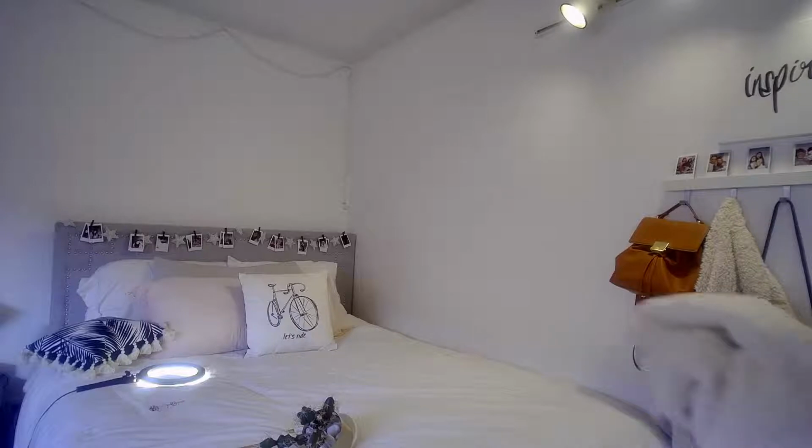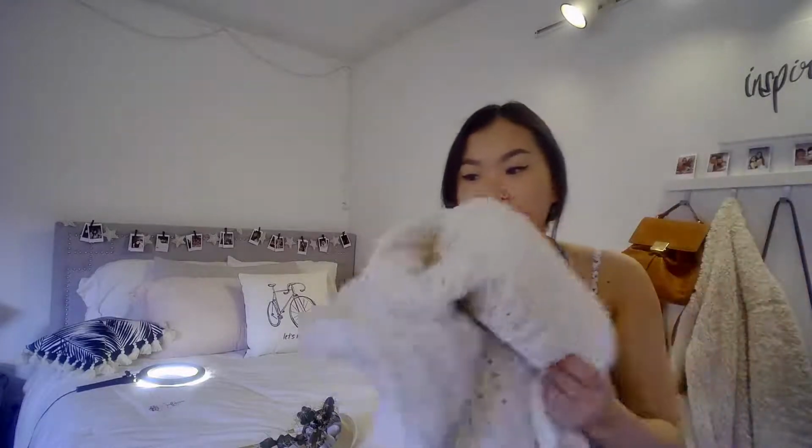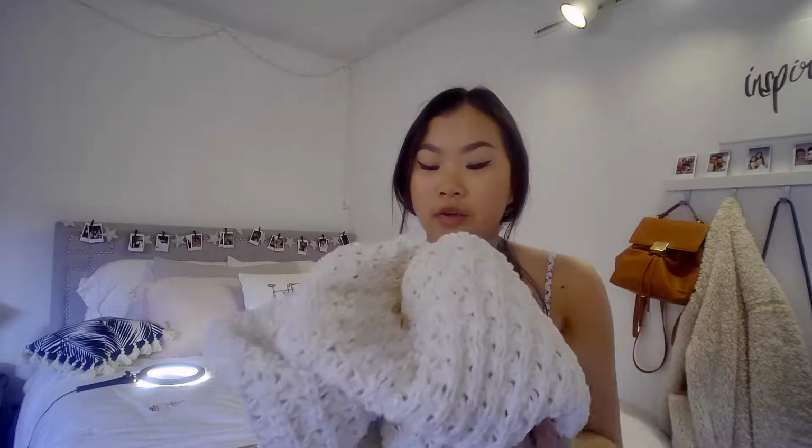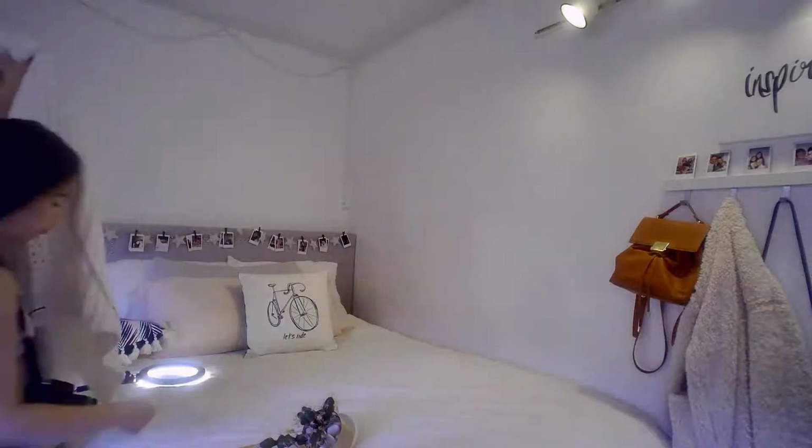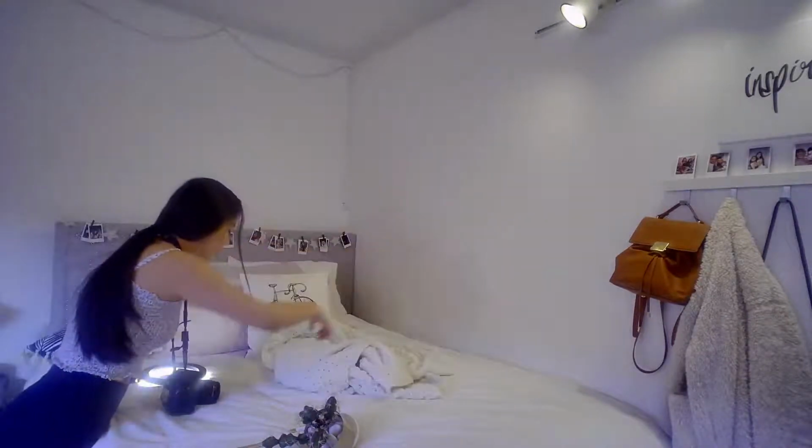This is the blanket that I have. It is nice, and as you can see, it's very thick, but when I lay it out, it'll look like this on the bed. And this will add just a little bit more visual interest, if that makes sense.